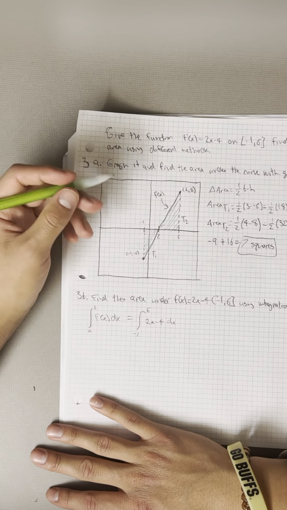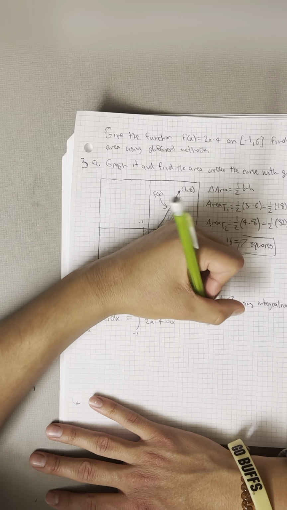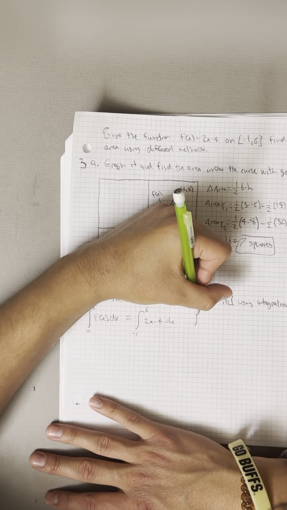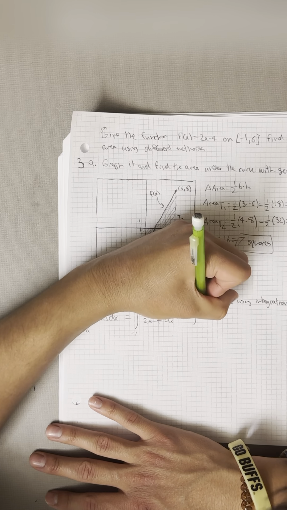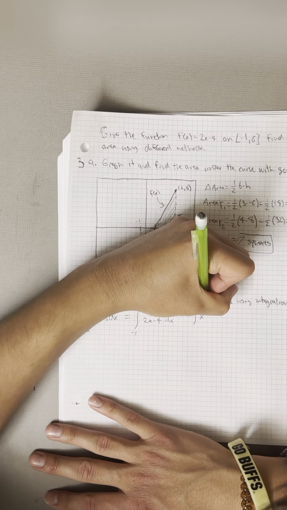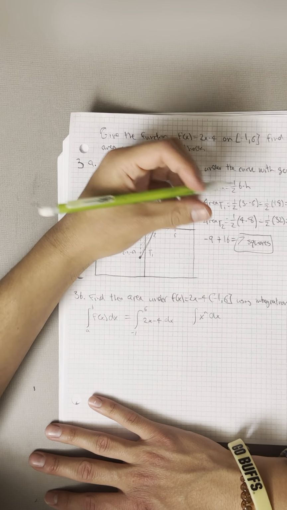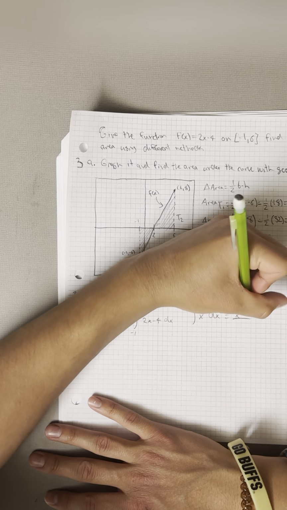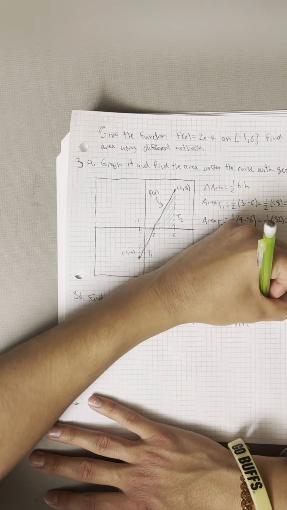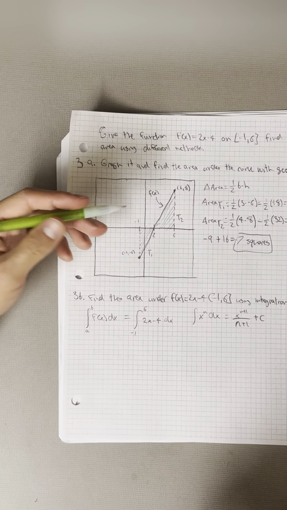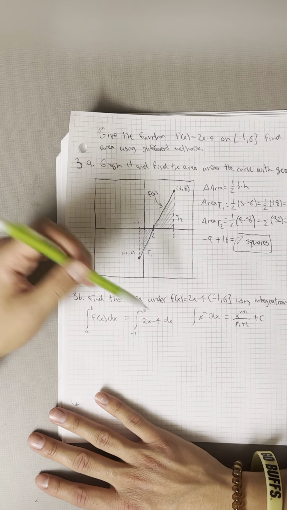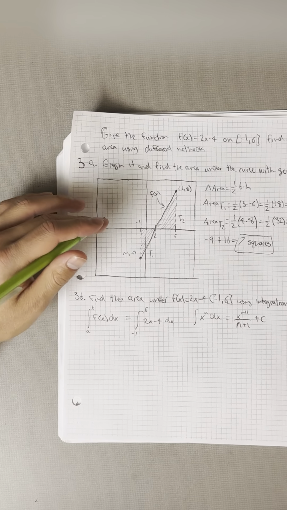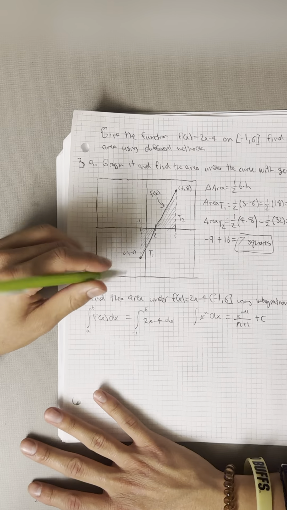So let's use integration, the power rule. We're following the parent generic function that tells us the integral of x to the n is equal to x to the n plus 1 over n plus 1, plus c. That's what we're going to do. We don't have to add the c. It will be irrelevant in the end, as you'll see in a bit. We don't need to find the c.